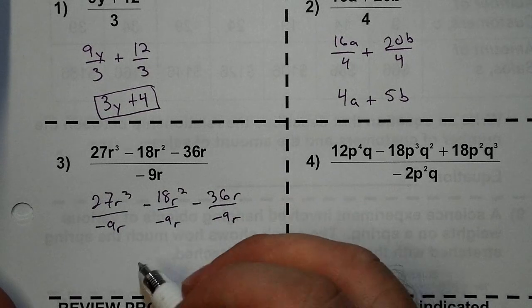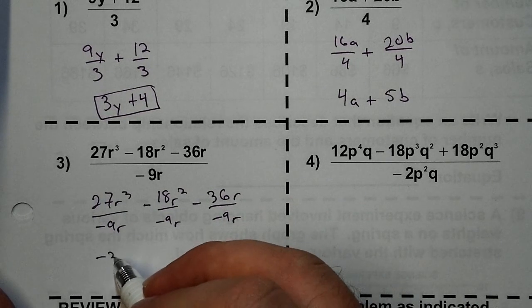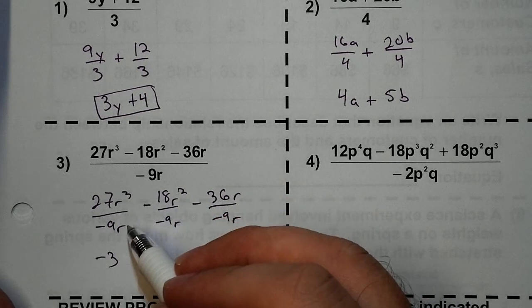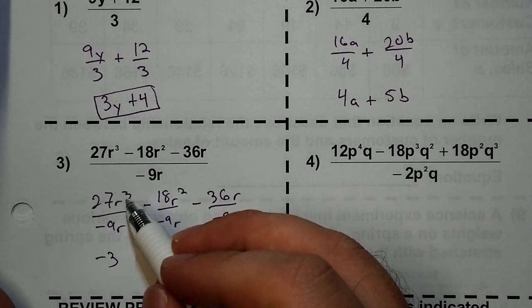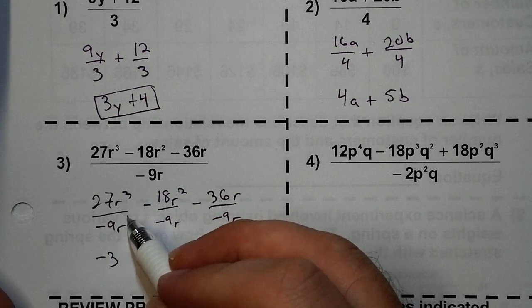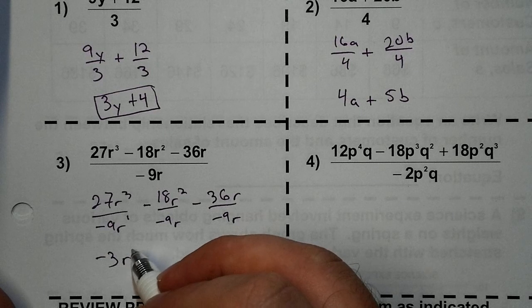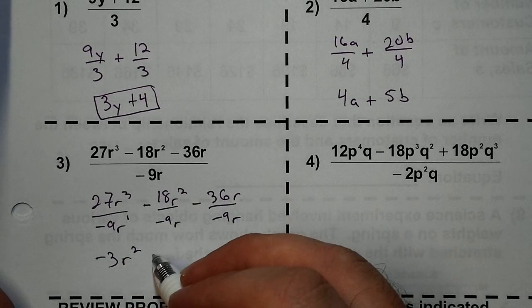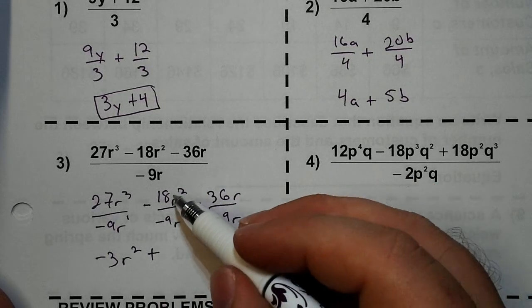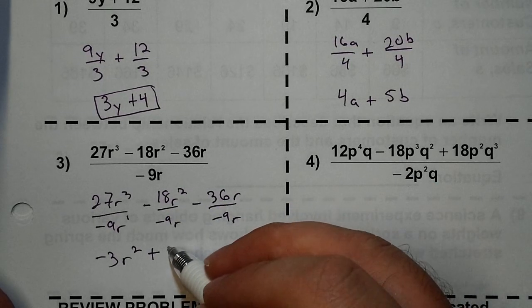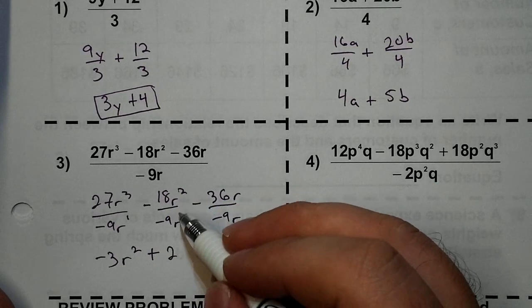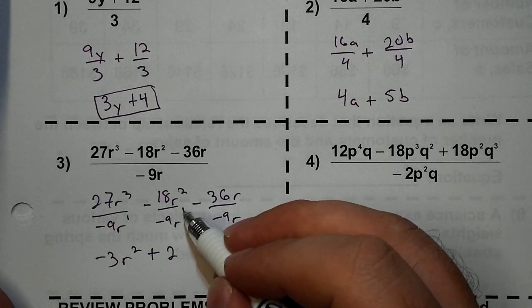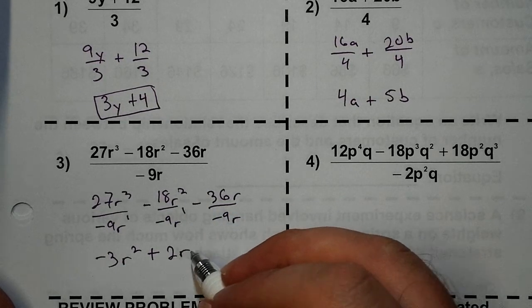So 27 divided by 9 is negative 3. Now we have r to the third divided by r, so there's 3 here, there's 1 here. 3 minus 1 is 2, so r squared. Negative divided by negative is positive, so this is going to be a plus right here. 18 divided by 9 is 2. R squared divided by r, there's 2 here, there's 1 there. 2 minus 1 is 1, so there's 1 r left over.